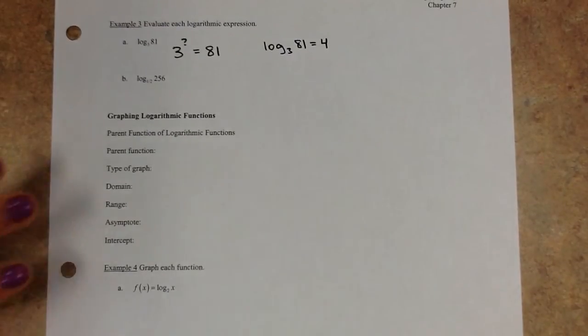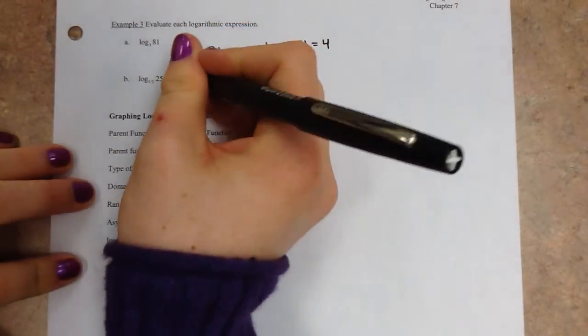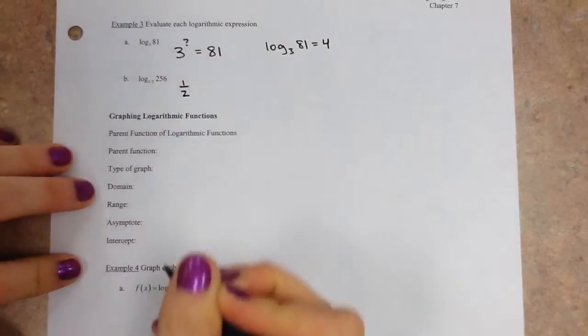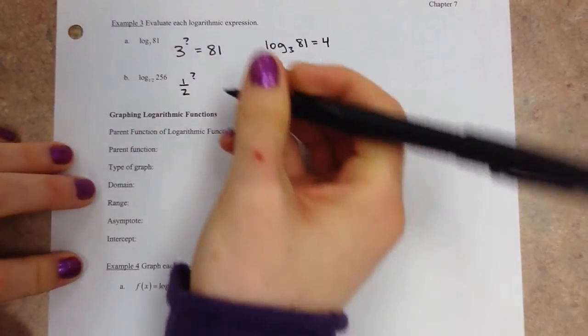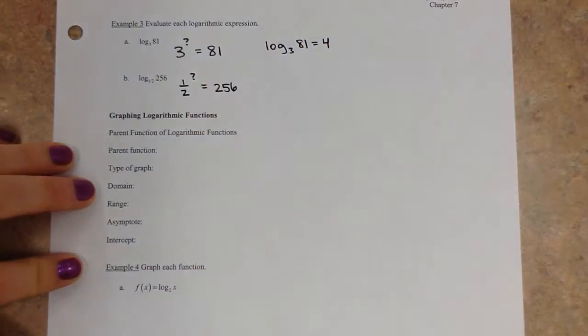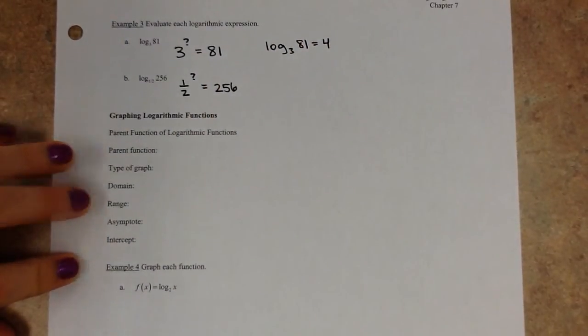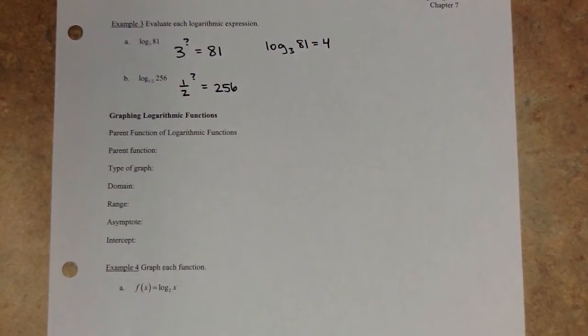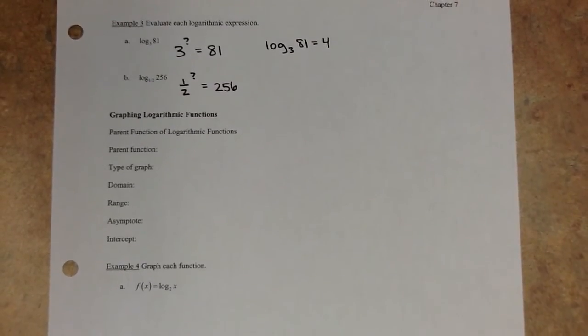Okay, this one. Our base is 1/2, so this one's going to be a little weird. 1/2 to what power gives us 256? So 1/2 raised to some power, giving us 256. That one's going to be a little bit weird. What we can do is take this, because 1/2 is not a base that we're used to, but it's actually a power of 2.